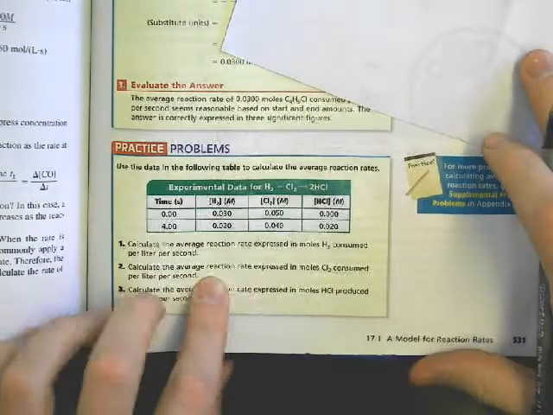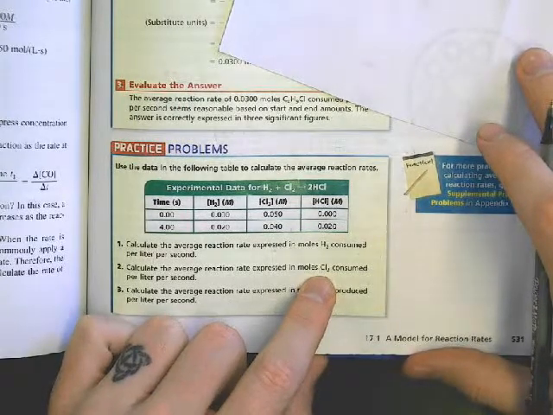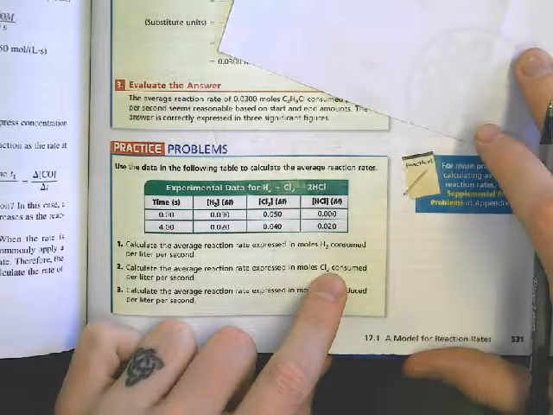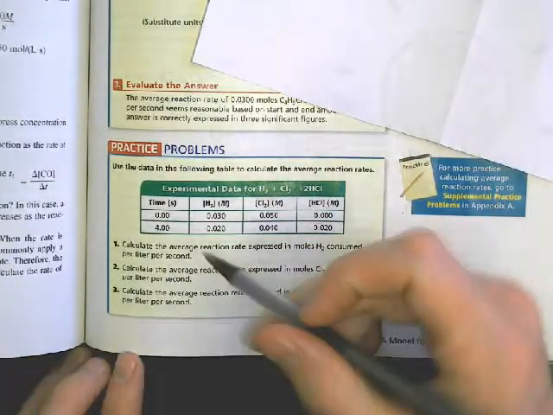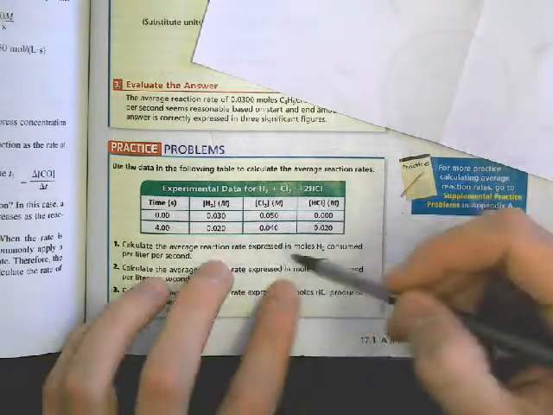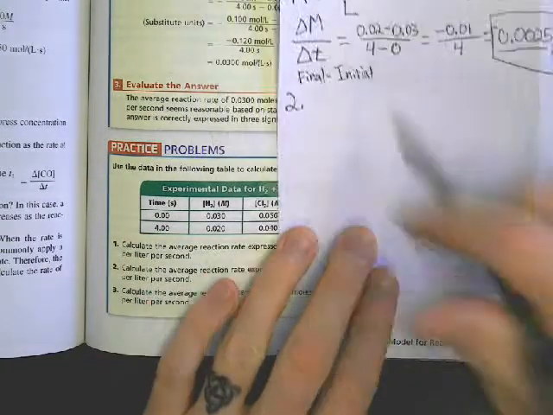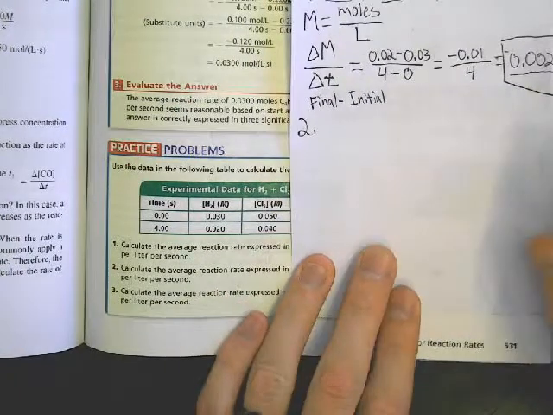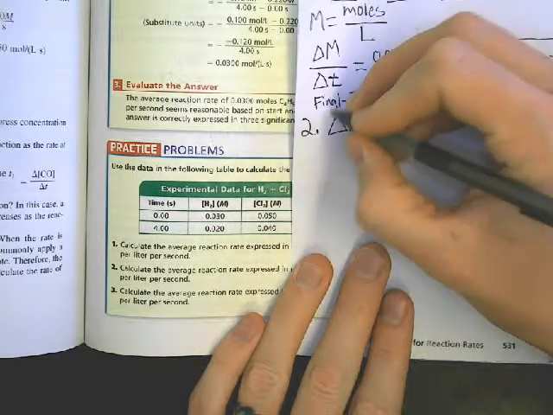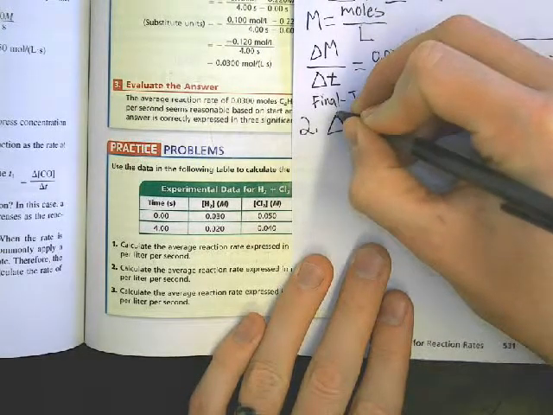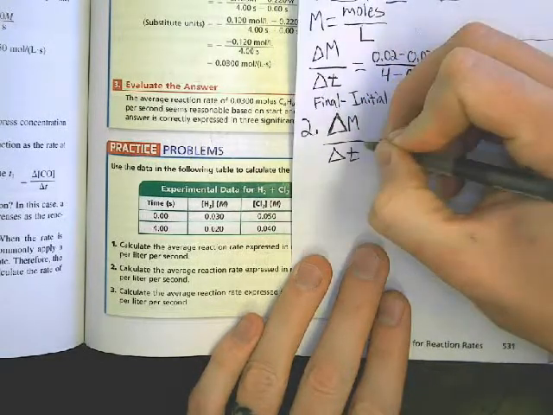Okay, so number 2, calculate the average reaction rate expressed in moles of Cl2 consumed per liter per second. So it seems like it's the exact same thing we just did, except with that. So let's set it up. Okay, so now we're going over here. So I got my change in molarity. It's a delta, I promise. Divided by our change in time.